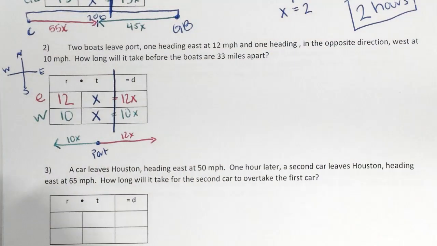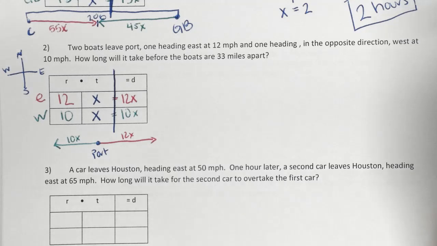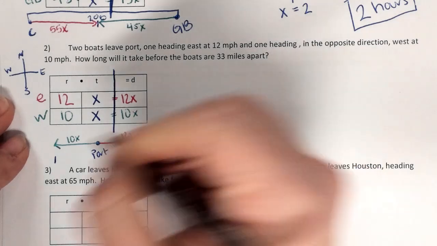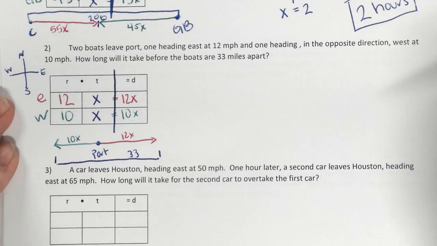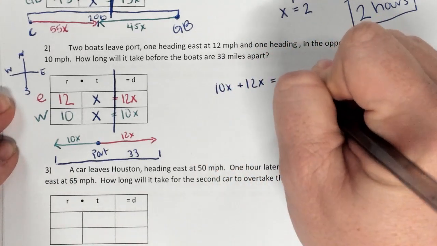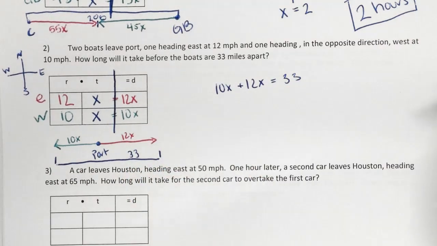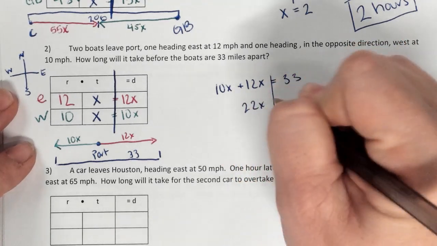Now, what is my question? Yeah, how long will it take before the boats are 33 miles apart? Why was that hard to say? I don't know. So I want to know when this boat and this boat are a total of 33 miles apart. So how do I set that one up? Yeah, same as the first one. I'm adding them together. So I get 10x plus 12x equals 33 because the pink and the green line together are the same length as the blue line in my picture. Okay, well, you're exactly right, that equals 22x equals 33.